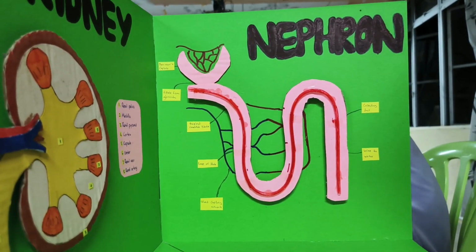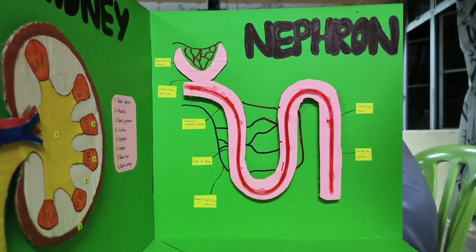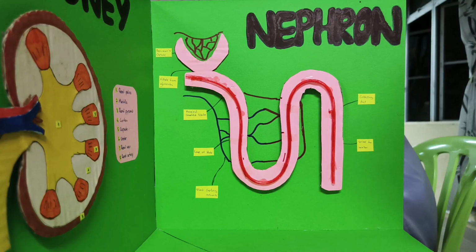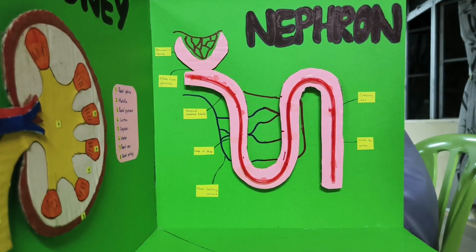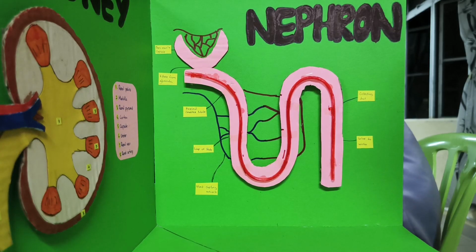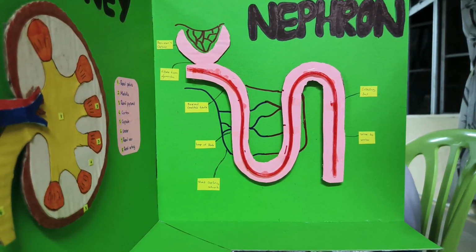The movement of dissolved substances into the blood capillary network reduces the concentration of dissolved substances in the glomerular filtrate but increases the concentration of dissolved substances in the blood capillaries. As a result, water enters the blood capillaries through osmosis.